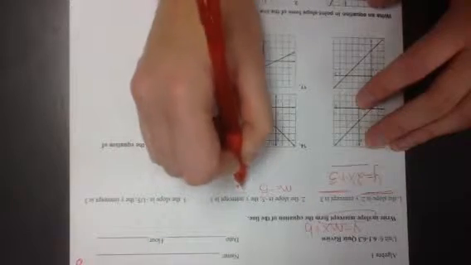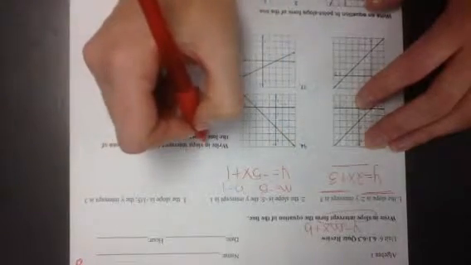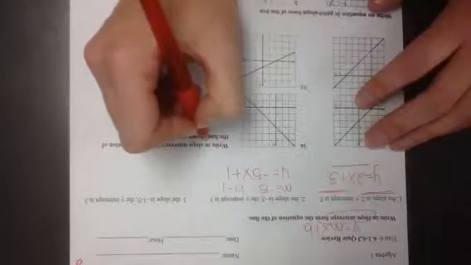And then going through the second one, we have the slope is -5, so m equals -5. And we have the y-intercept, so that's our b value, equals 1. So we have y equals -5 times x plus 1. Final answer.